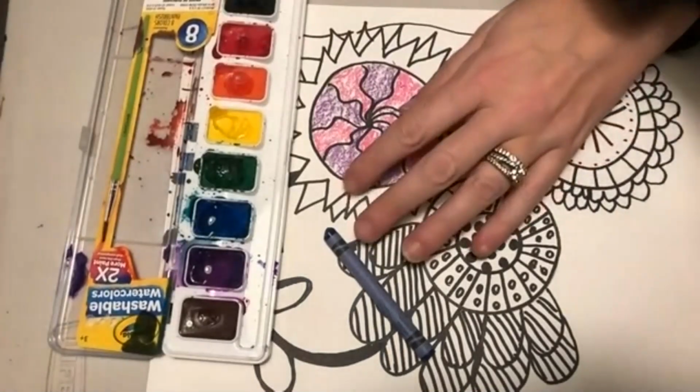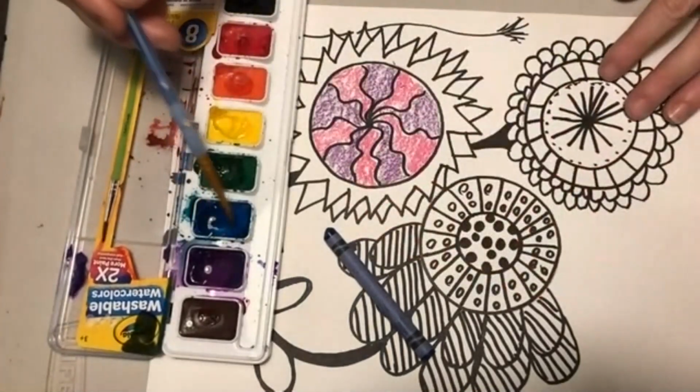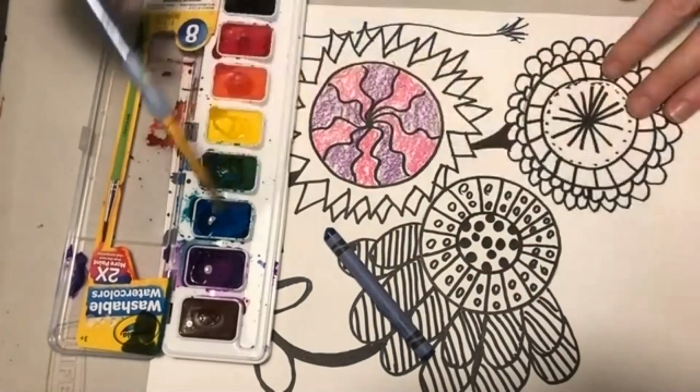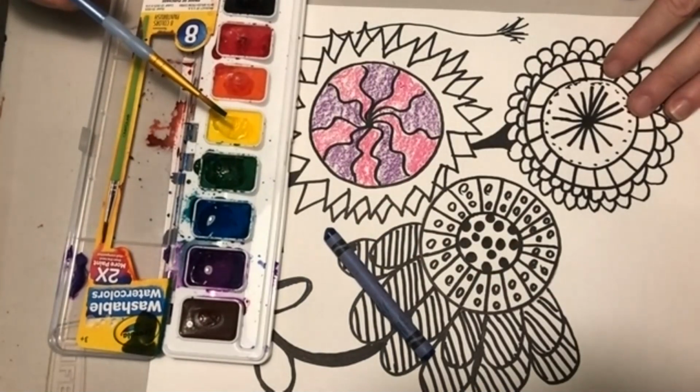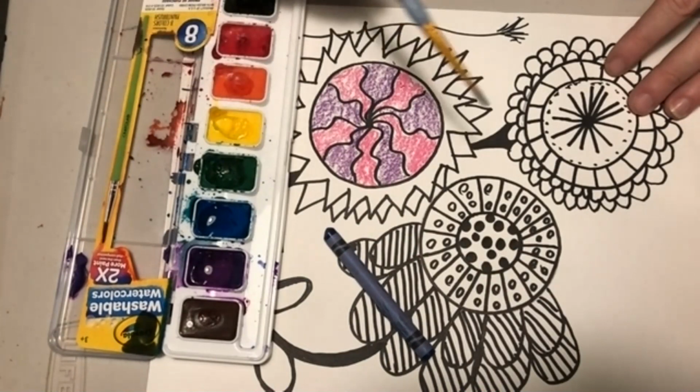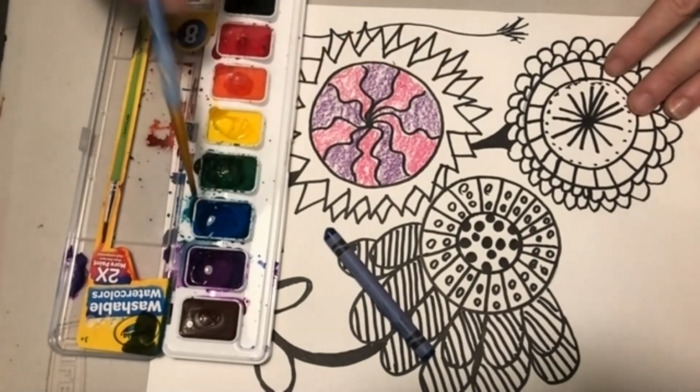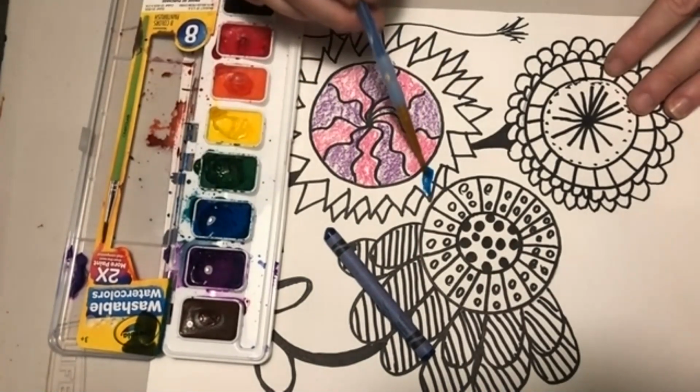Okay, so now you want to use your watercolor paints and you want to make sure that you get them nice and saturated. So just add a little bit of water to the paint palette. Now, if you're using yellow, you want to use that first before you get your water all dirty, so that you don't go back into the yellow and make that yellow palette really dirty. If you do use yellow, you can just go and rinse your brush whenever you need to.